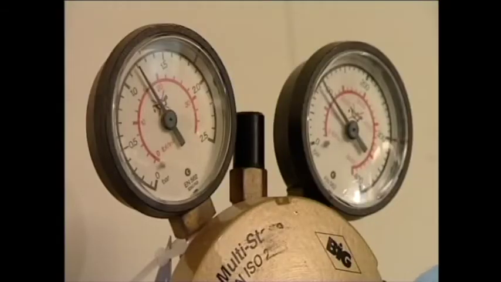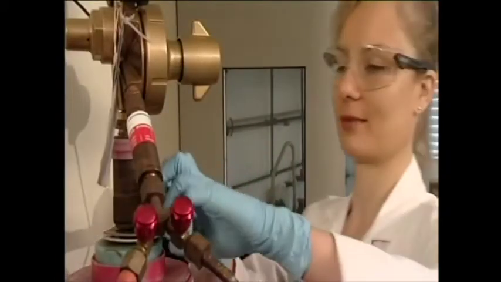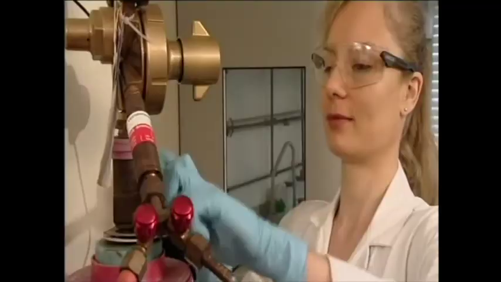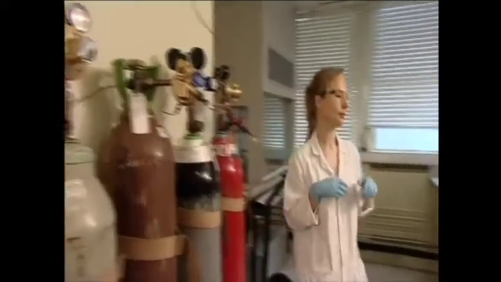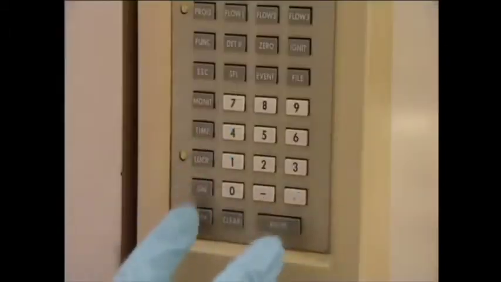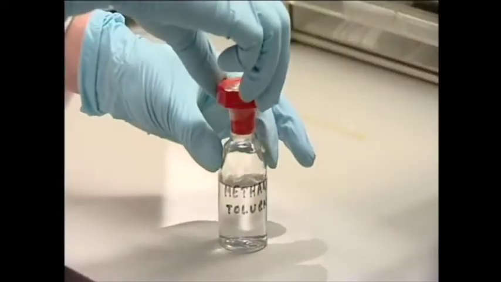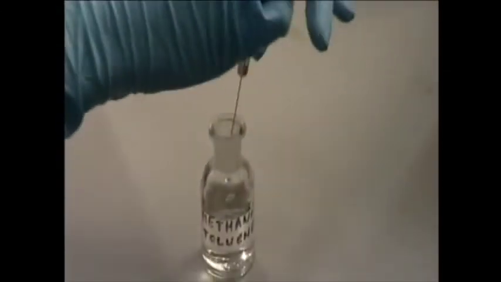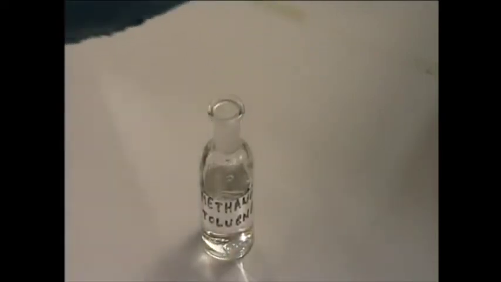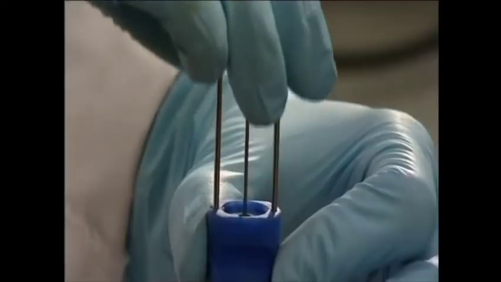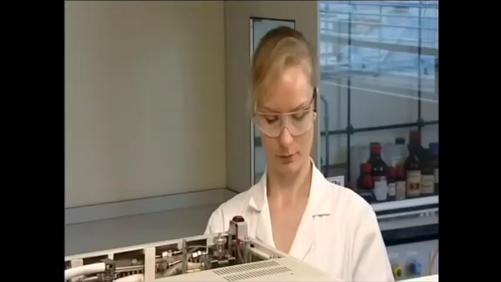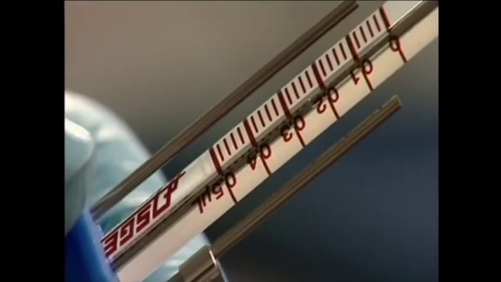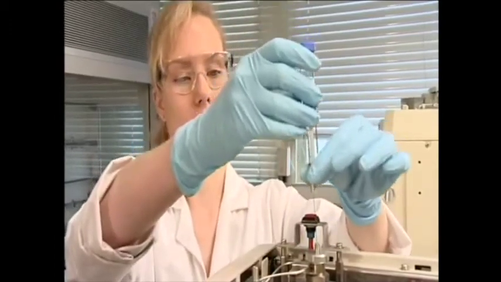Before beginning a separation, the operator must set the flow rate of the gases and the temperature of the oven. The temperature of the inlet port is also set at a level that ensures that the sample is fully vaporized. Here, we will separate a mixture of methanol and methyl benzene. About 0.1 microliters is taken up in a hypodermic syringe. It is then injected into the inlet port through a self-sealing rubber disc called a septum.